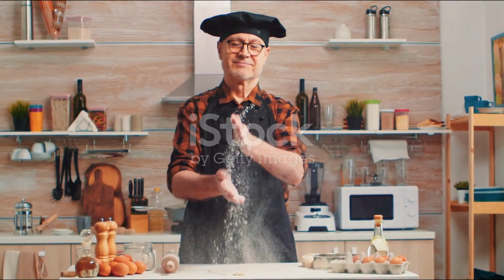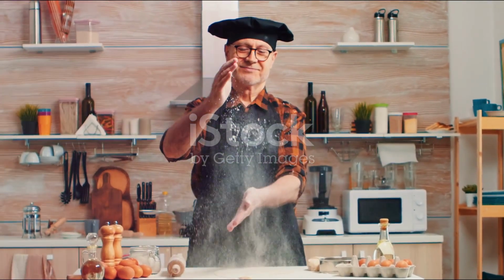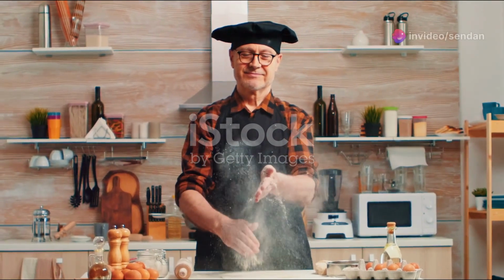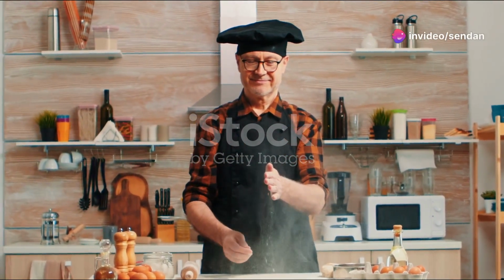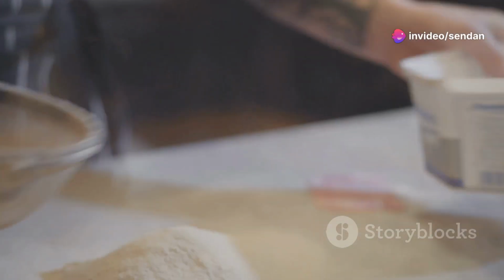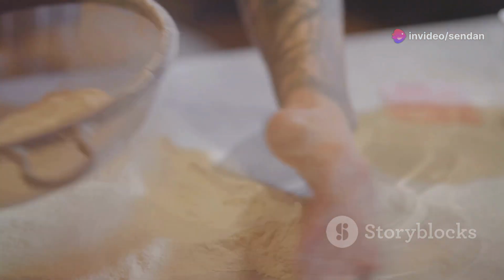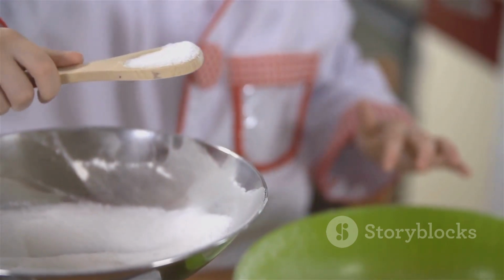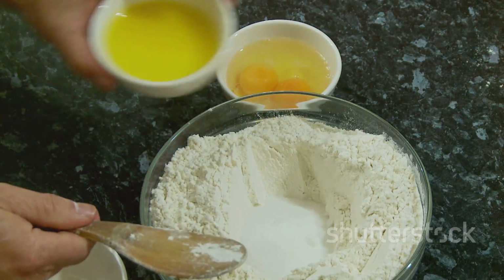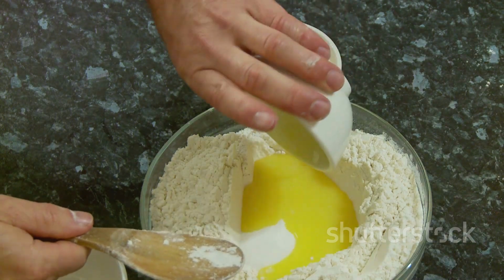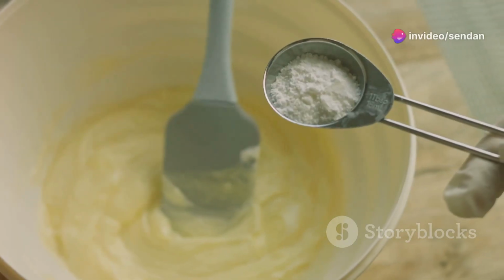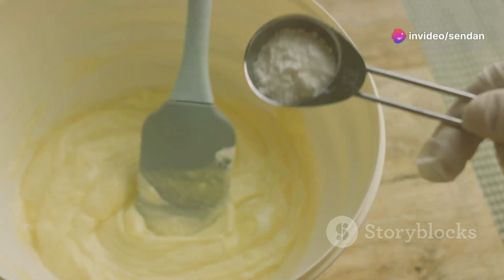Confectionery Unit 1. Objective. To understand the different types of raw materials and their functions in confectionery. We'll start with cake-making ingredients like flour, sugar, and eggs. Then, we'll move on to fats and oils, followed by moistening agents. We'll also discuss leavening agents.